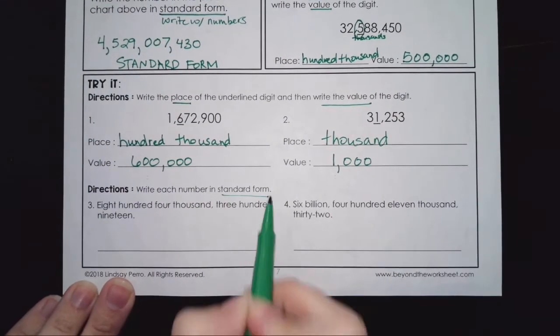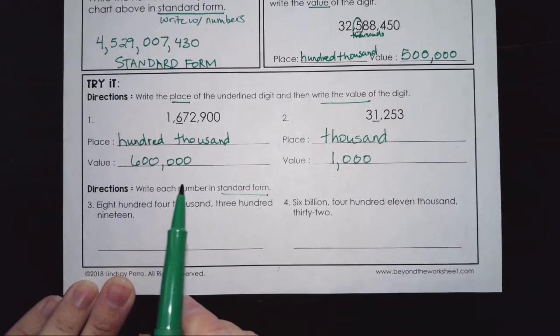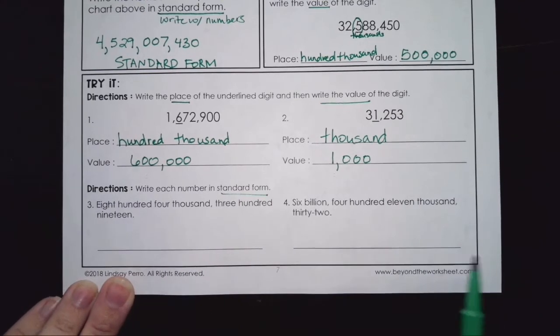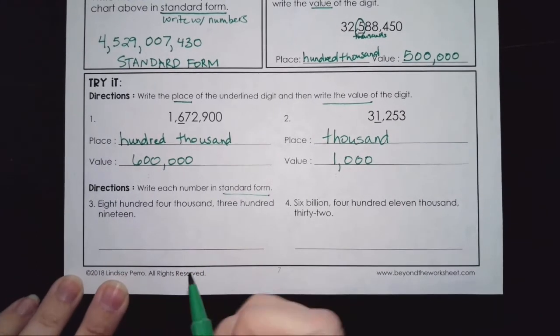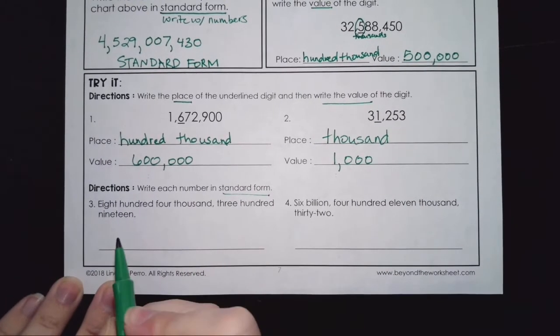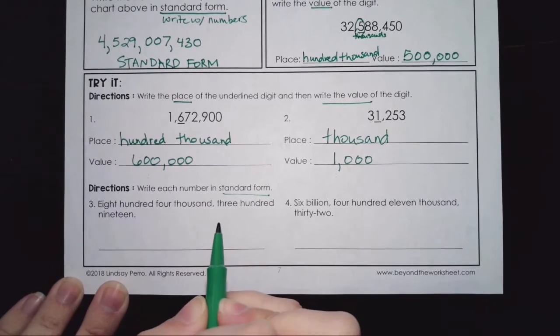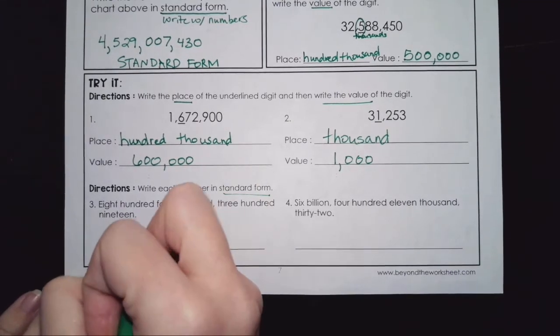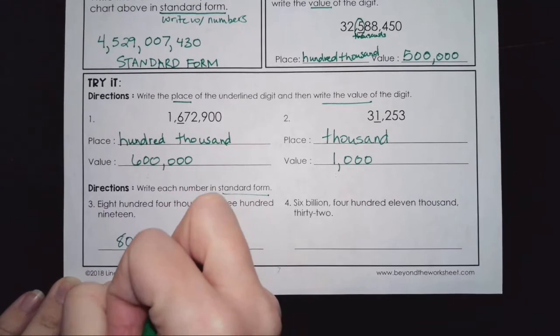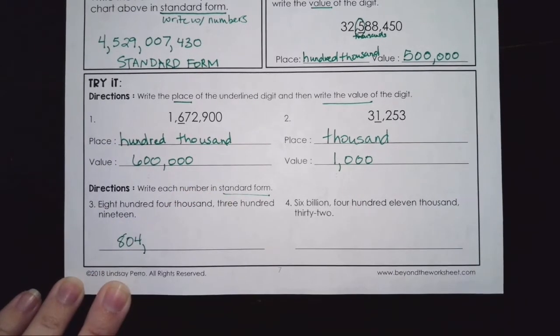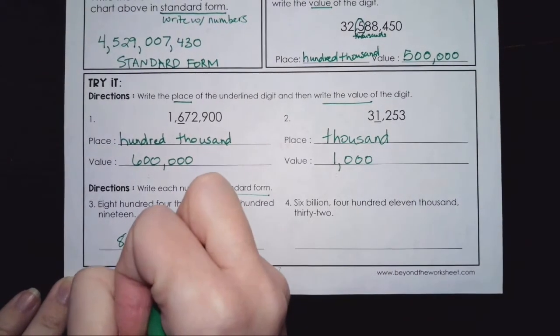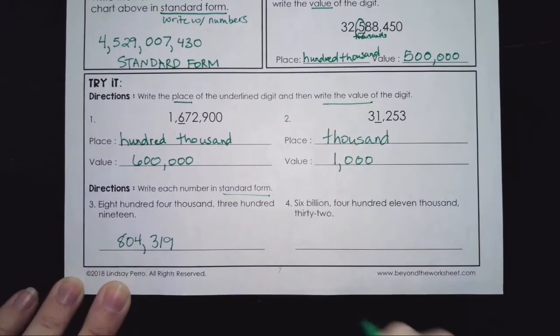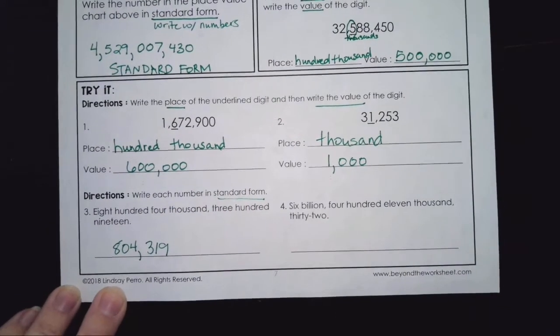Okay, write each of these in standard form. So we're going from words to numbers. So we're just going to write it exactly like we say it. So 804,000. So that means that I know that that's in one section. So 804, and then 1,000 means comma. 319. And since there's nothing after it, that means that I'm at the end.